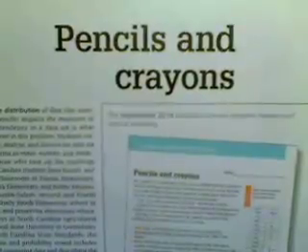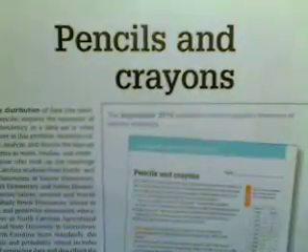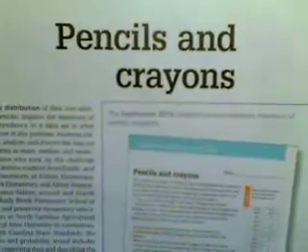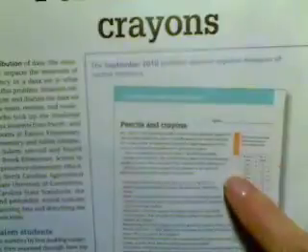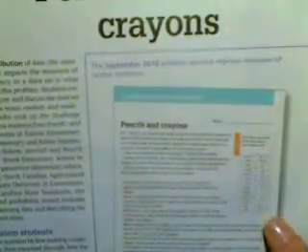And once they got out what they wanted, she then had them count. How many pencils do you have? How many crayons do you have? And then they created a frequency table, and from that frequency table were then able to do a line plot.